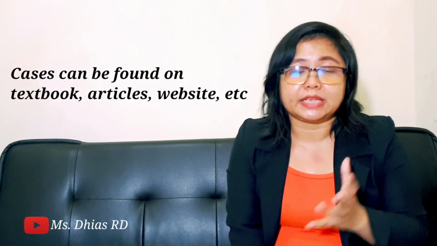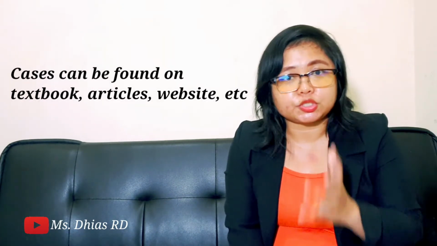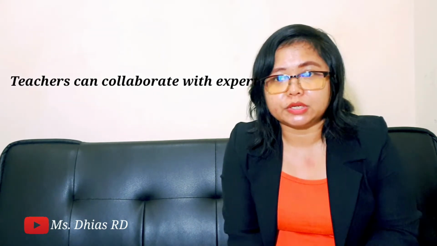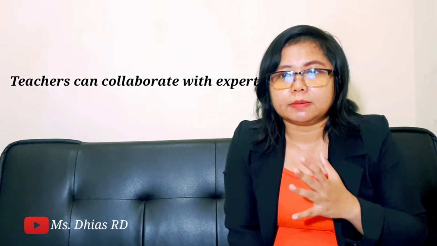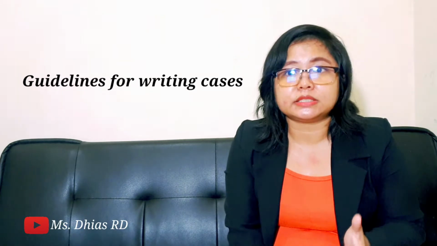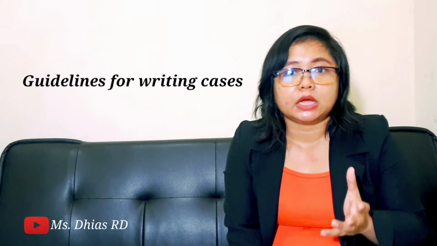And then you can find the case in a textbook. There are some textbooks providing cases about related studies, or you can find them on research article websites, or everywhere. Another way, the teacher can also collaborate with an expert in the field and ask them to narrate or to write the case. There are also several guidelines that can be used in writing the case.